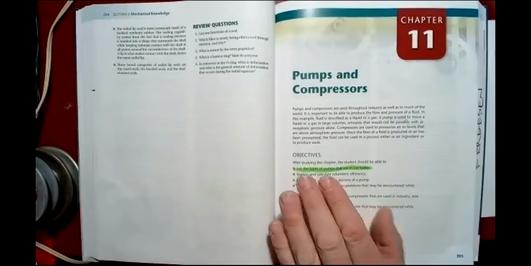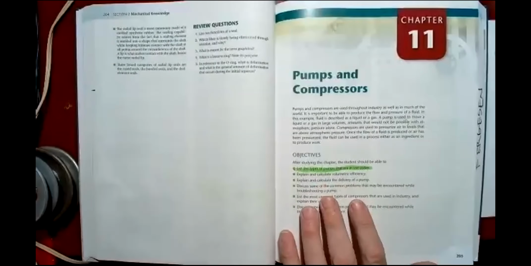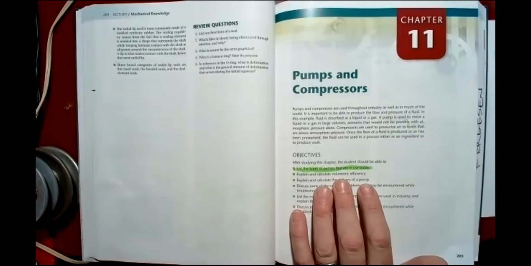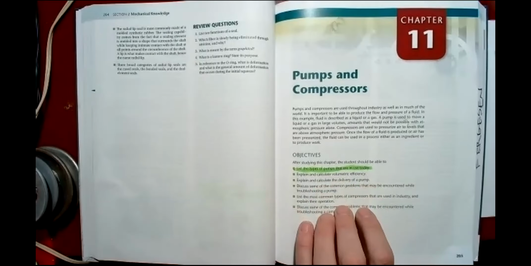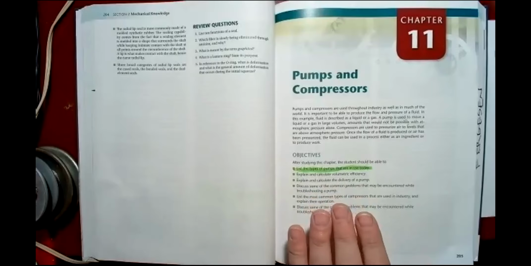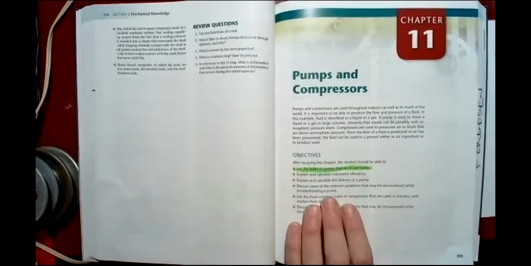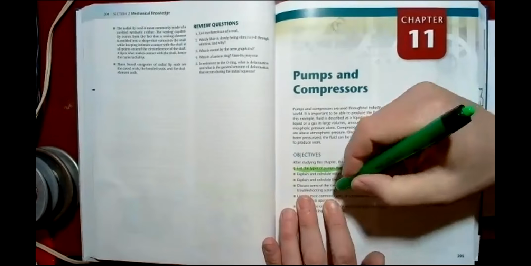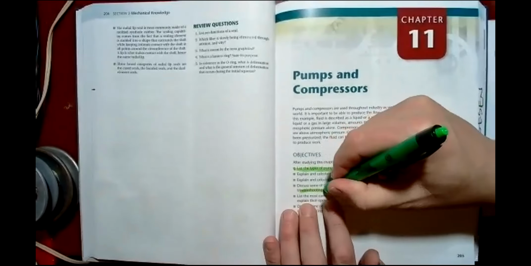That's not important. And I don't need you to calculate the delivery of a pump. That's not important. The pump manufacturers will give you that information. We will be doing some exercises looking up the right size pump for the application, but other than that, you do not need to worry about this in your real world scenario. However, we will be talking about common problems and troubleshooting pumps.